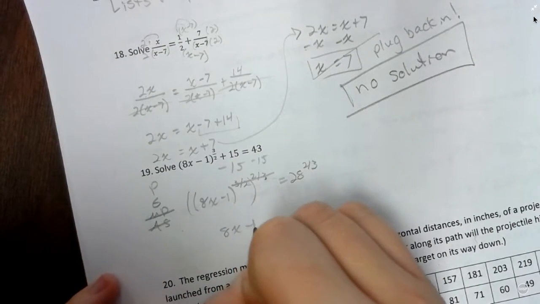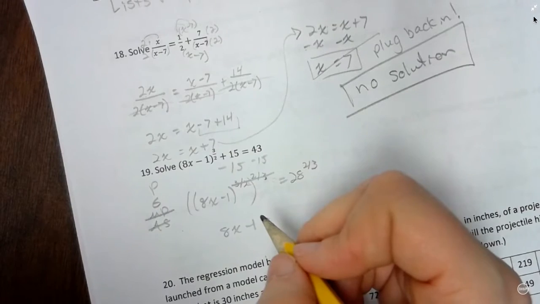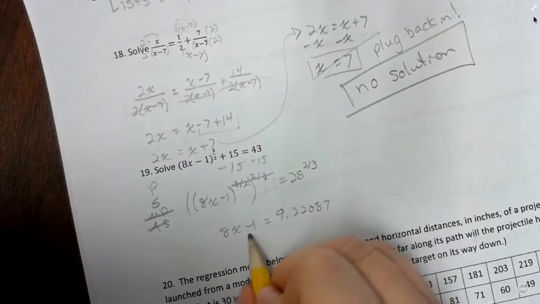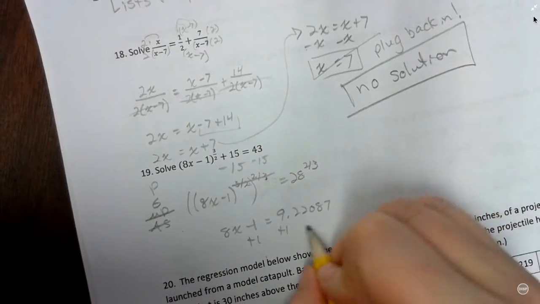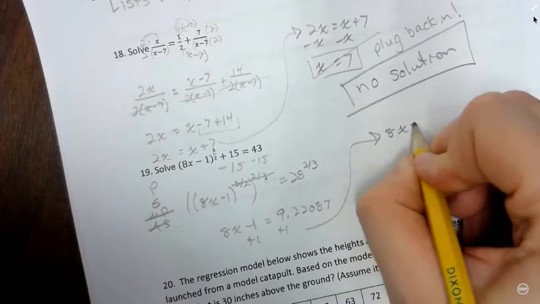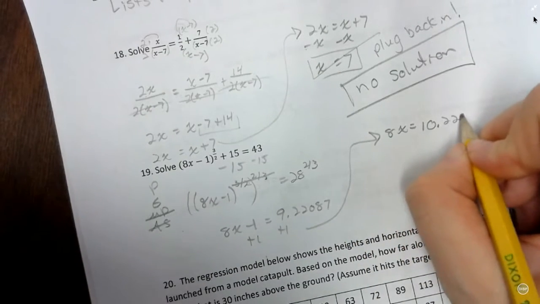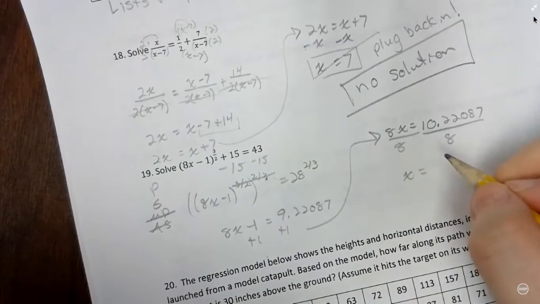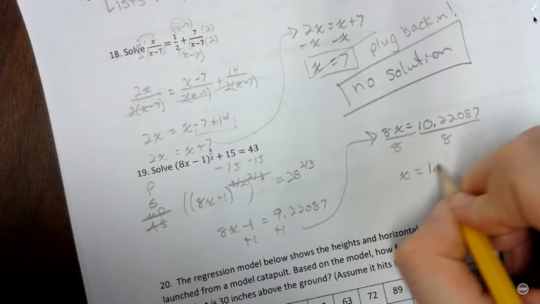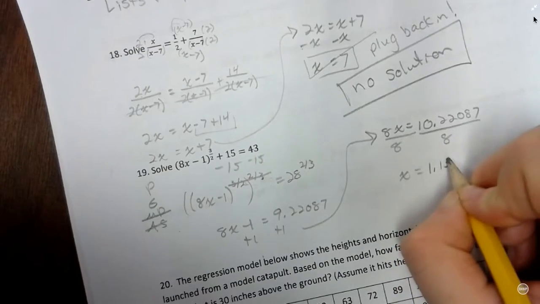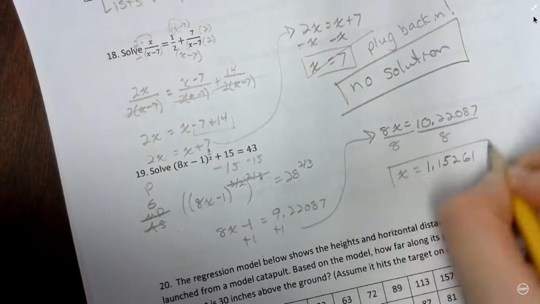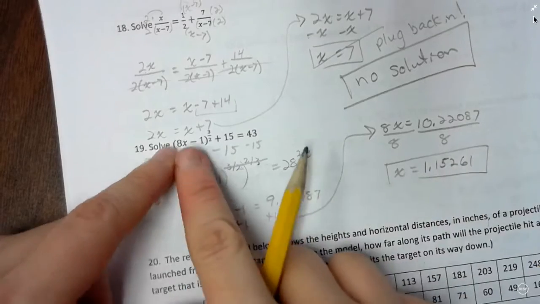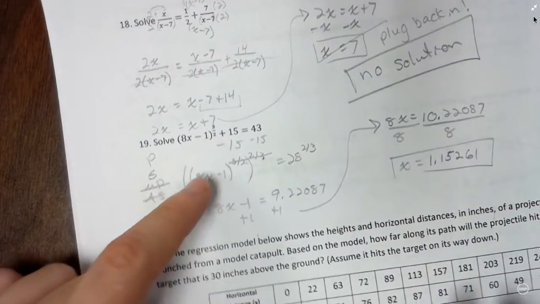So 8x minus 1 equals 9.22087 approximately. Then I can add 1 to both sides. So 8x equals 10.22087 and divide by 8. So I get 1.15261. Normally you want to plug it in, make sure you don't get no solution again, but 8 times this and you're only subtracting 1, that's gonna be fine.